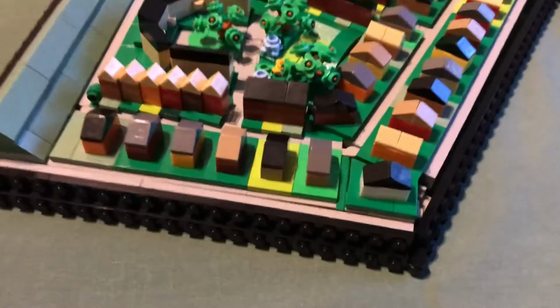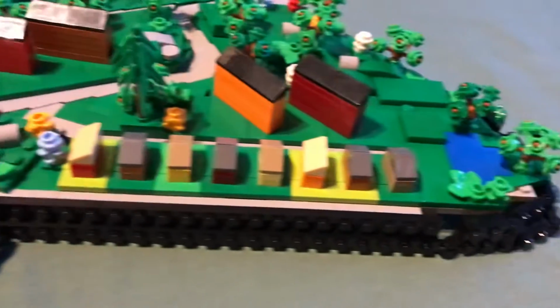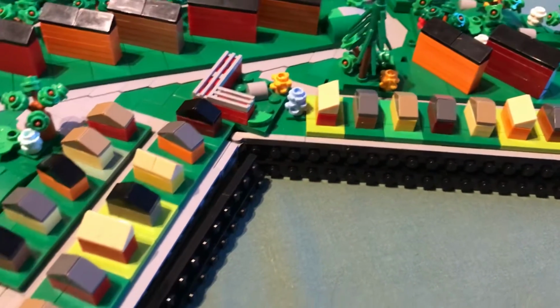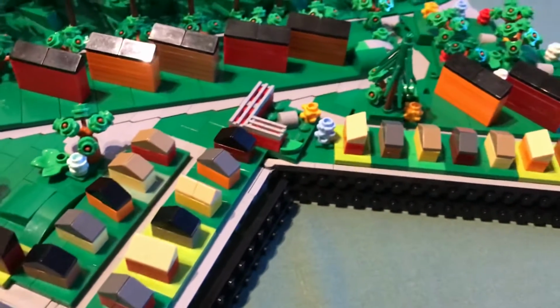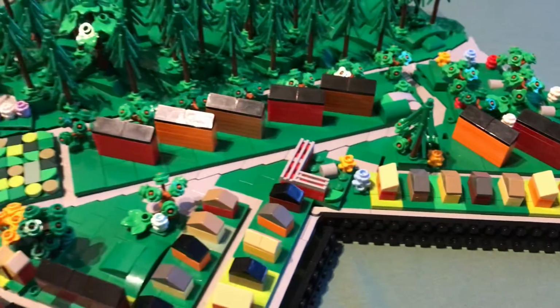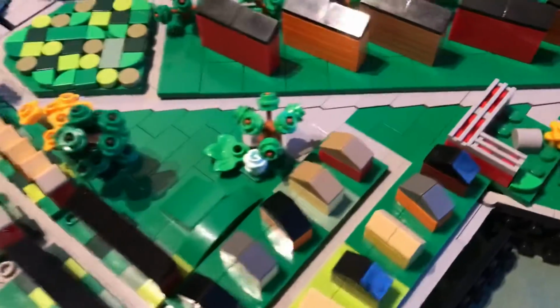And then we have a whole bunch of just normal houses on separate properties. And there's also a space for a school and some other park areas.